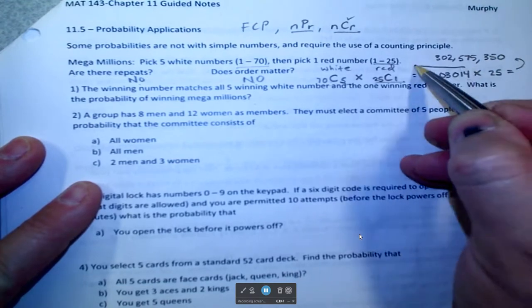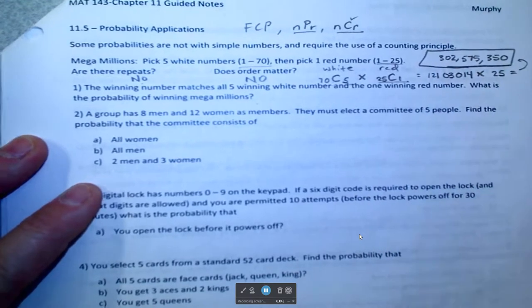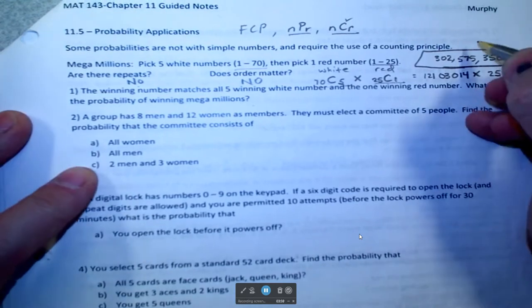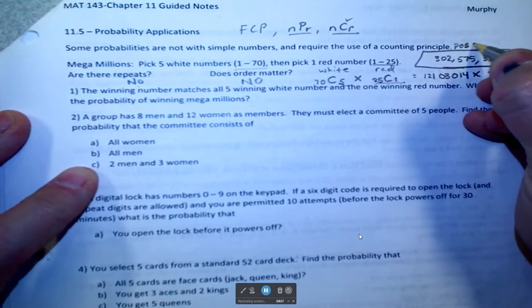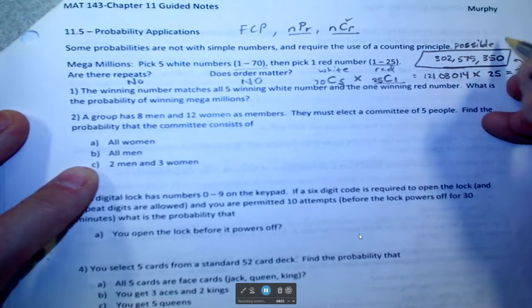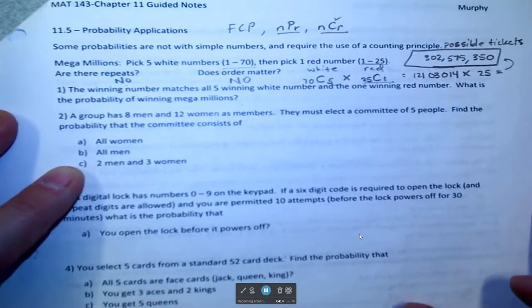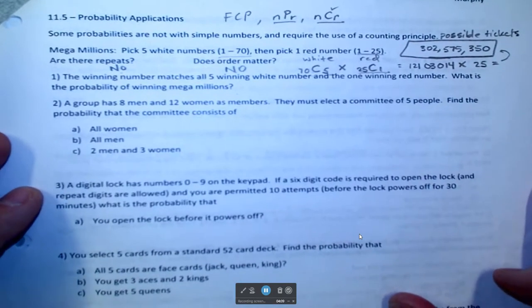Okay? So there's 302,575,350 different ways that I can pick these numbers, okay? Another way to think about that is there's 302,575,350 possible tickets, okay? So this is possible tickets. Crazy, okay? That's our possible ticket numbers, okay?